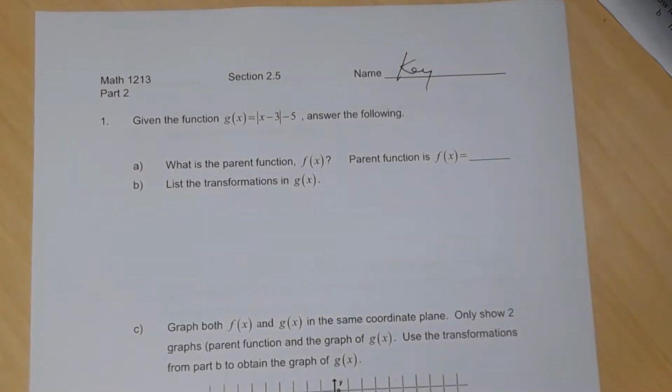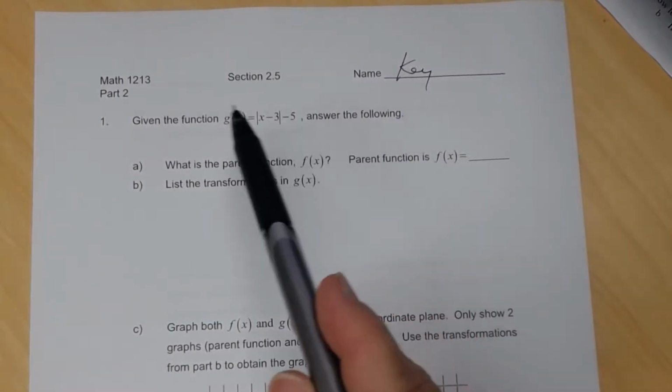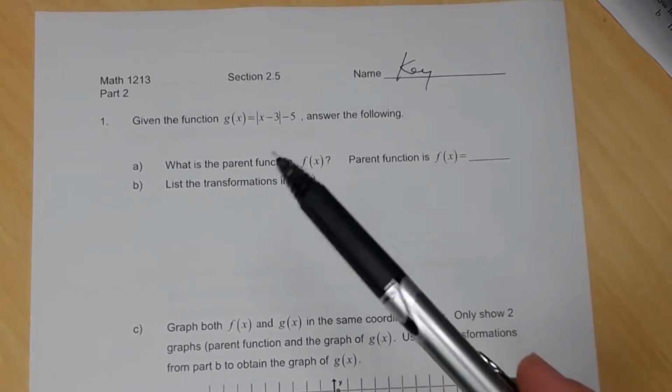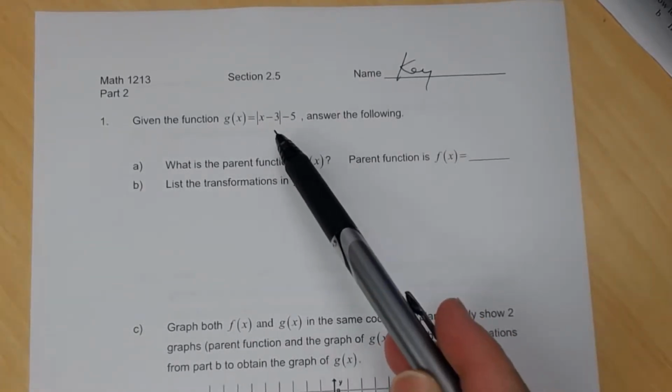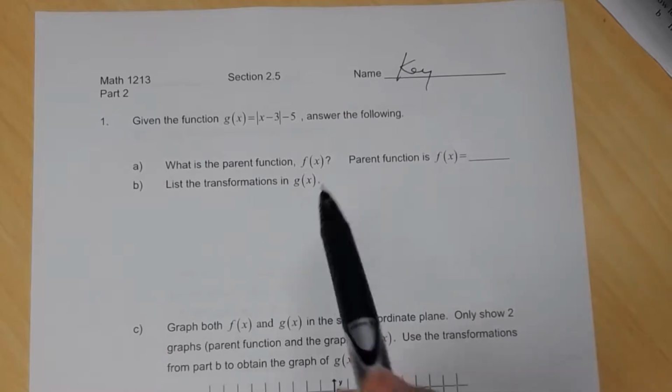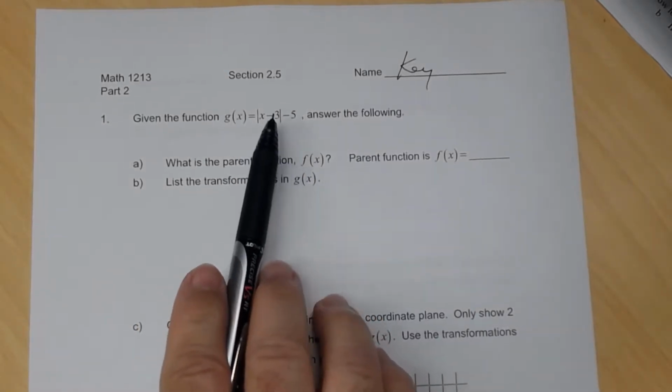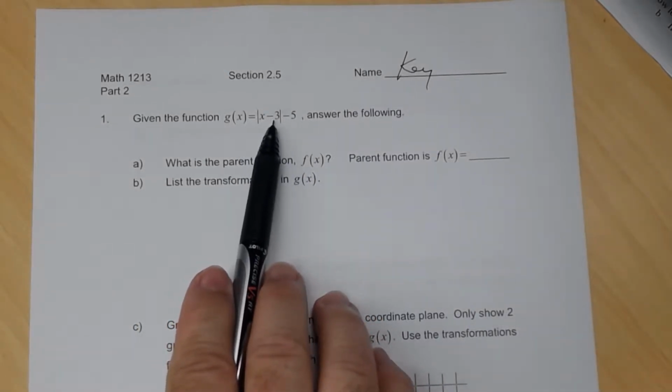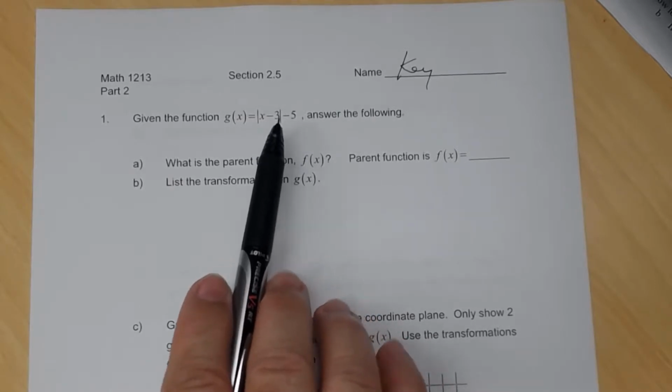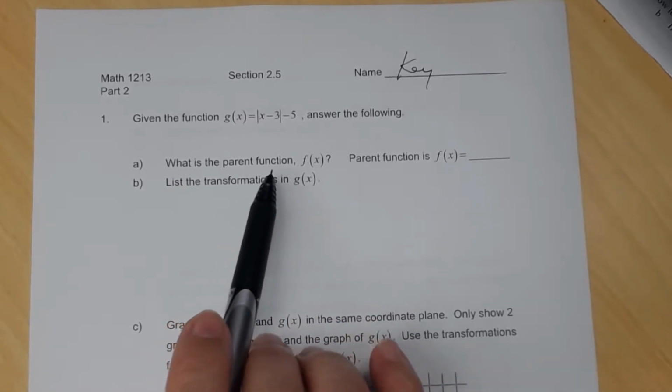Okay, so this is the key to worksheet 2.5 part 2. In this worksheet, you're focusing on the absolute value function. Again, you want to graph this absolute value function. Notice there's a horizontal translation and then a vertical translation. And remember, you want to do the parent function first.